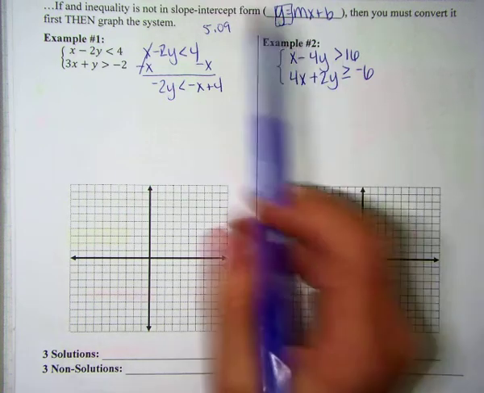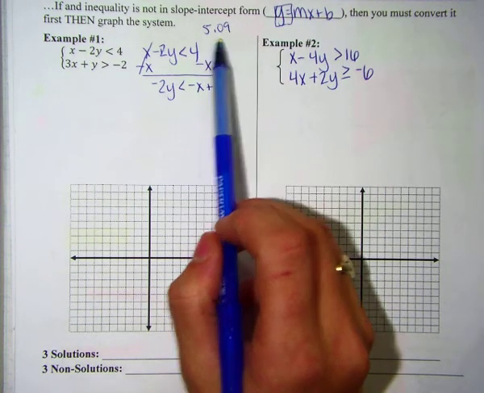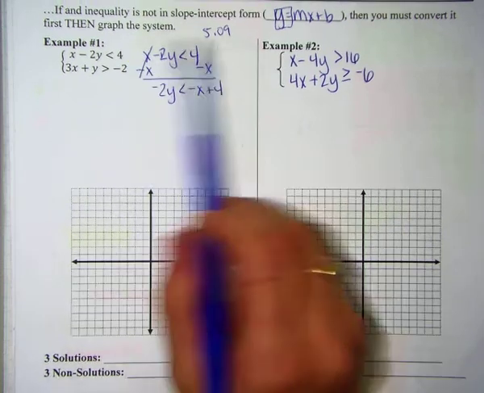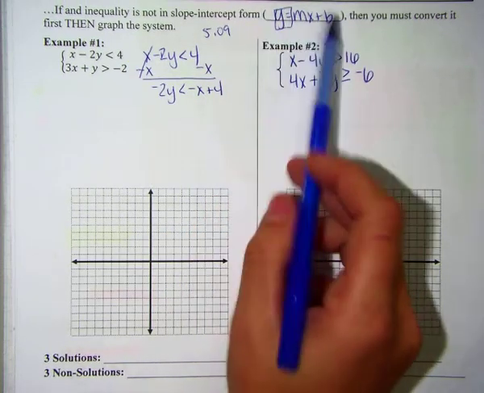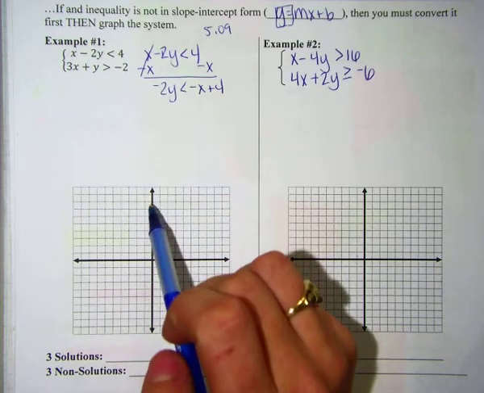Okay, this is lesson 5.9. My video stopped recording before, so I'm going to redo this. You have to first have an inequality in slope-intercept form before you can graph it.